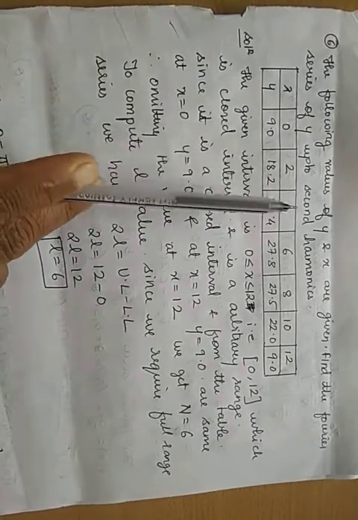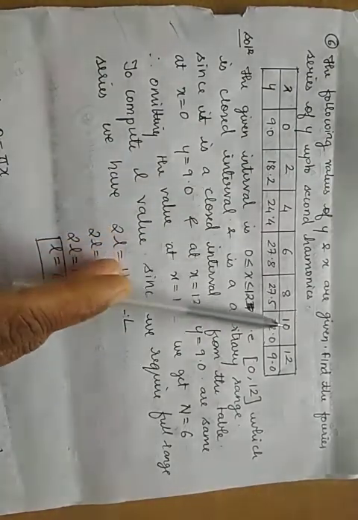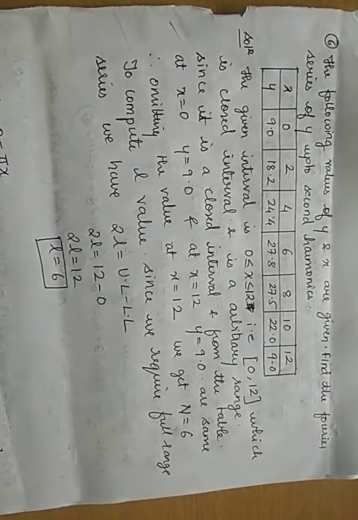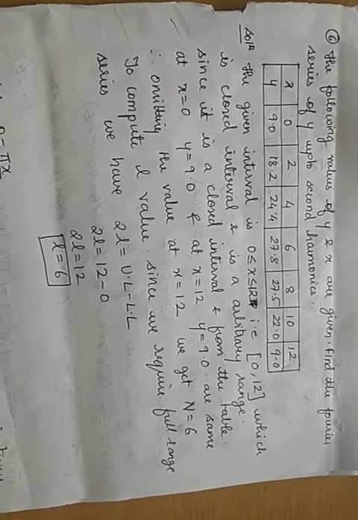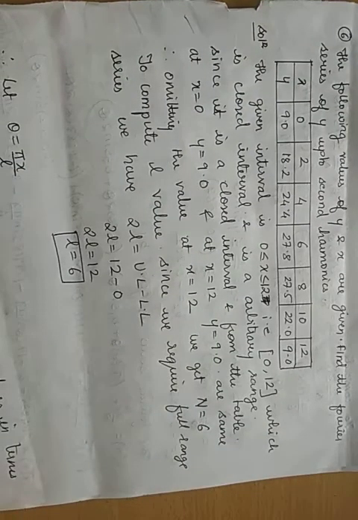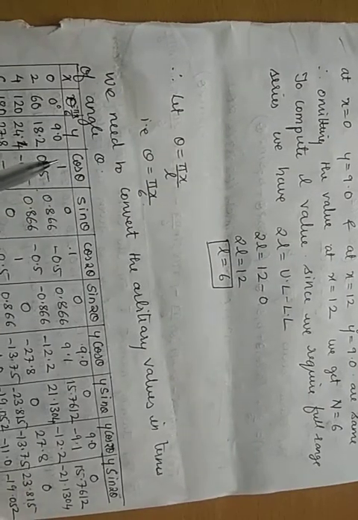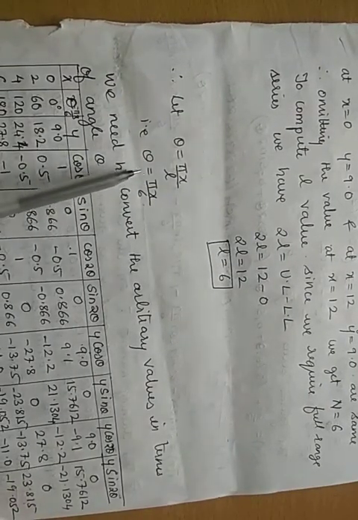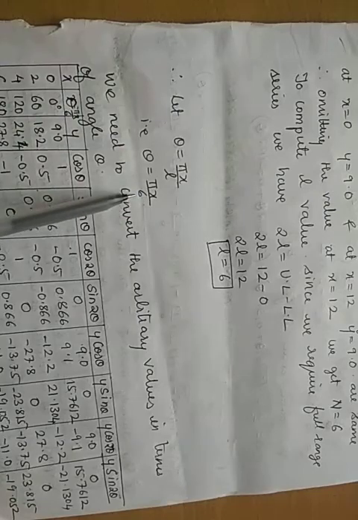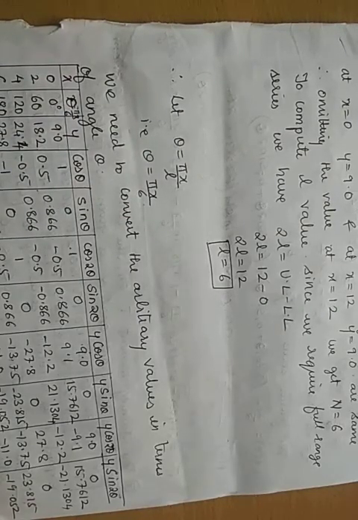As I have told in my previous videos, if your given values are arbitrary, we have to change the values in terms of angle. So we need to convert these arbitrary values into angles. Now how to convert? We have theta equals pi x by L. So theta equals pi x by 6, because L is 6. Now my table will be like this.